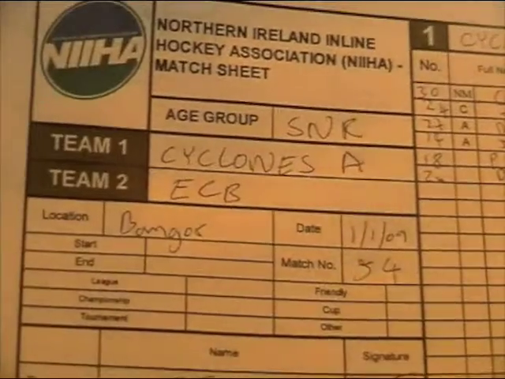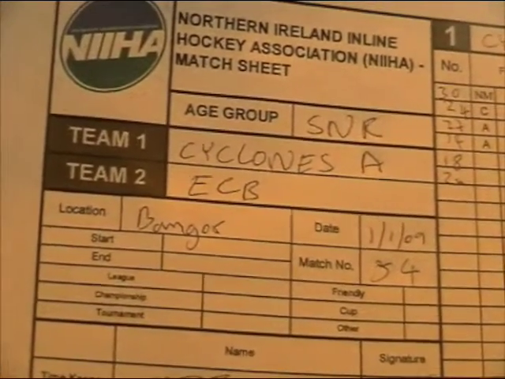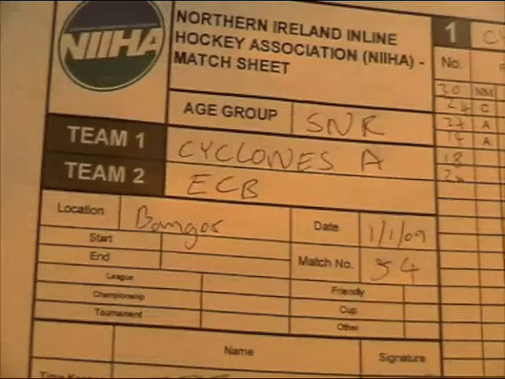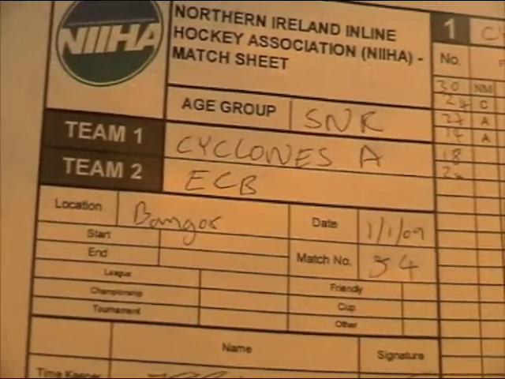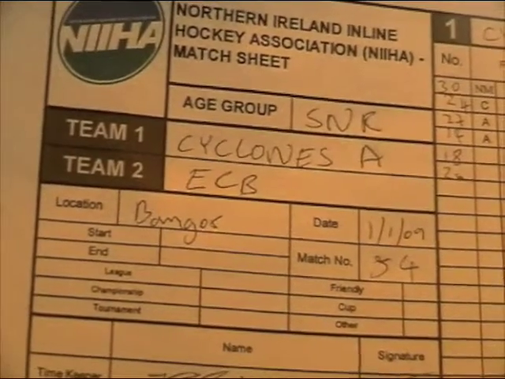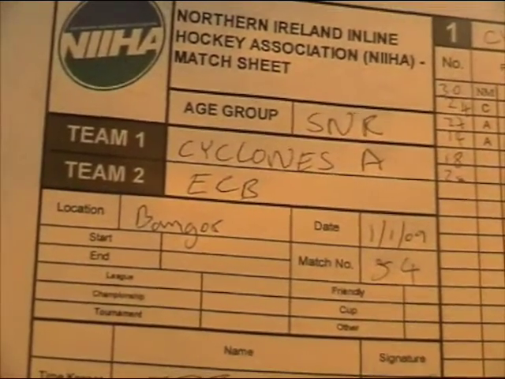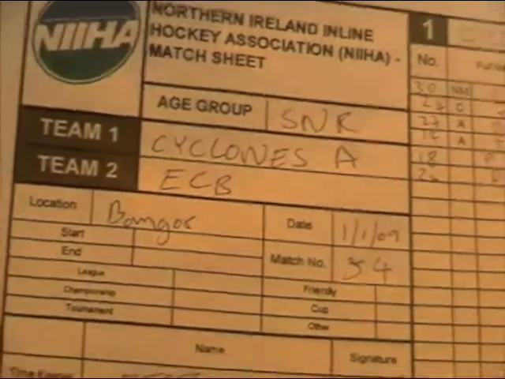On this game sheet it says Cyclones A versus ECB. Now these are two teams who have two teams in the league. Cyclones A have been registered as their B team. Their B team is basically called Cyclones A, and their main team is called Cyclones. But the way that officials have been putting it down all year has been Cyclones A and Cyclones B. So you need to be careful.